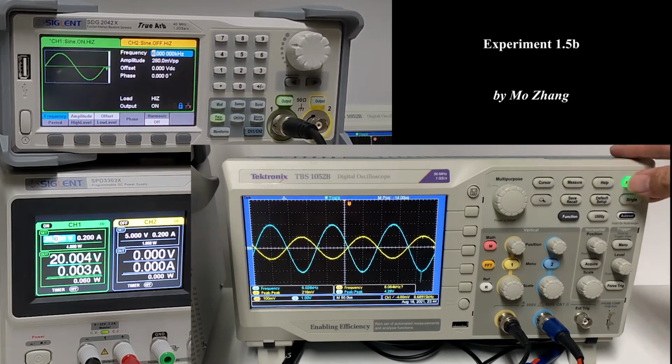Six kHz. The input peak-to-peak voltage is 228 millivolt. The output peak-to-peak voltage is 4.32 volt.